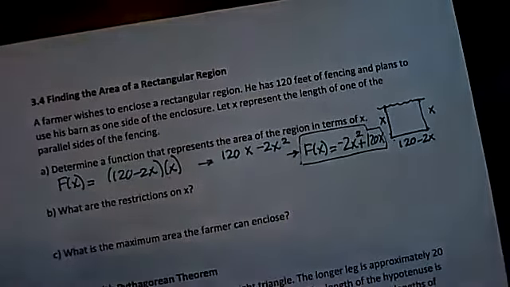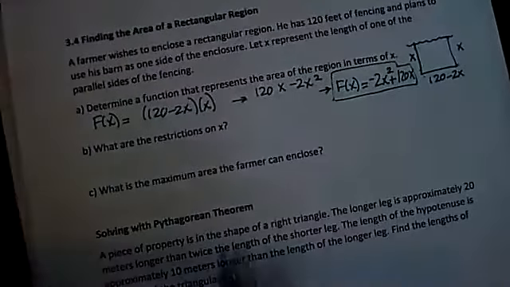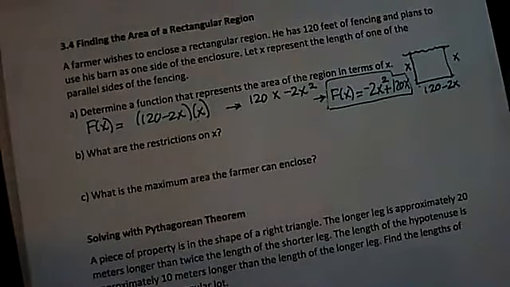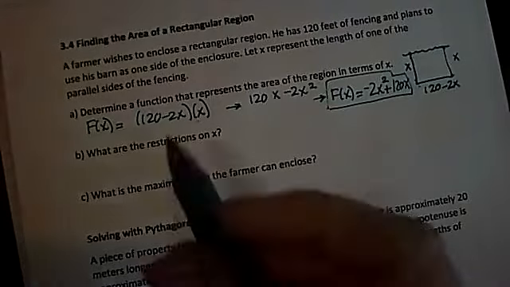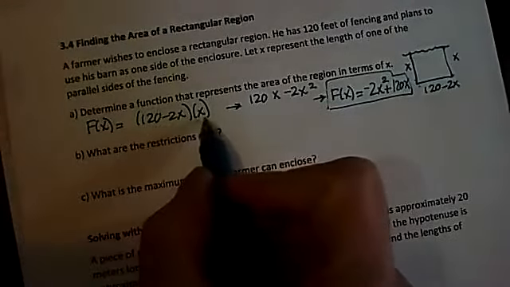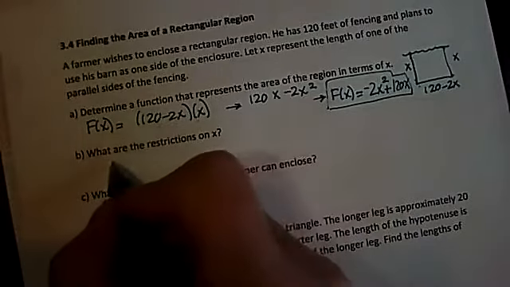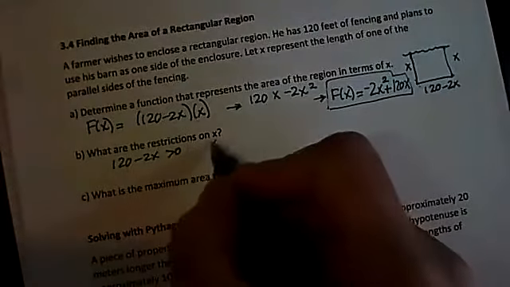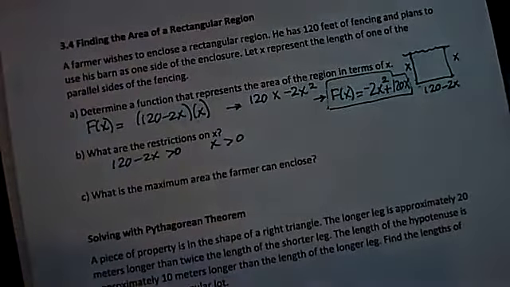Now, what are the restrictions? I can't have a side less than 0, would you agree? So that would be a restriction. The restrictions are just by taking these parts from your original and making them greater than 0. So x is greater than 0, can't do any more than that.